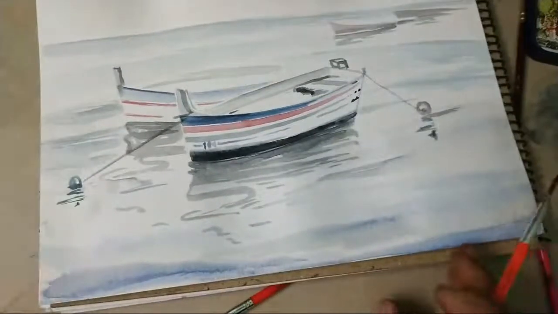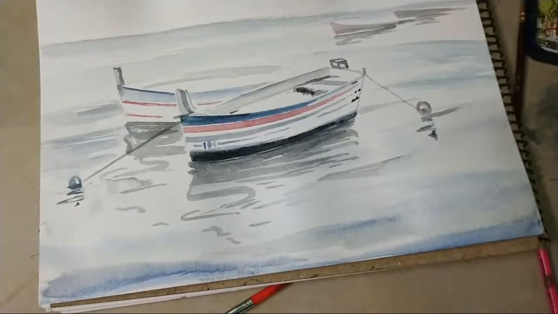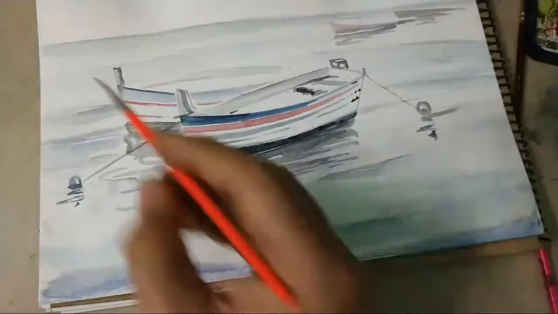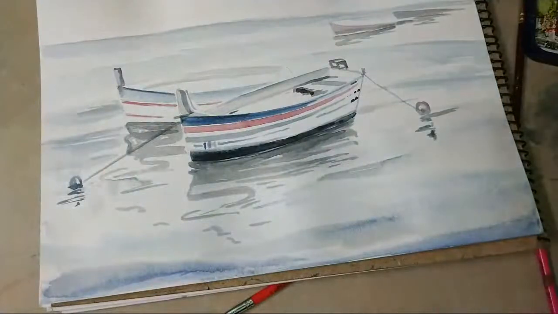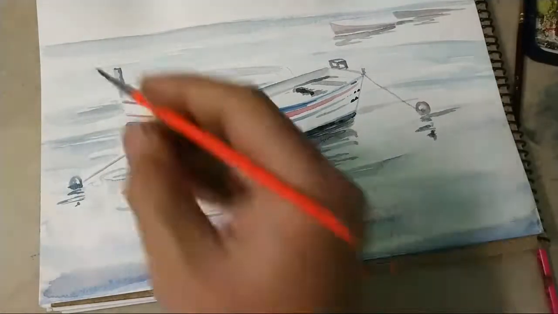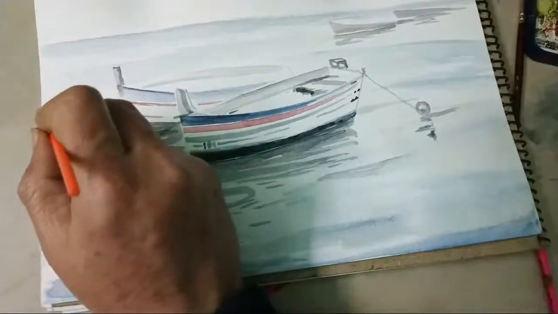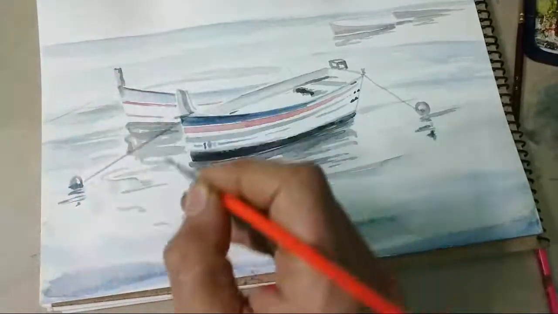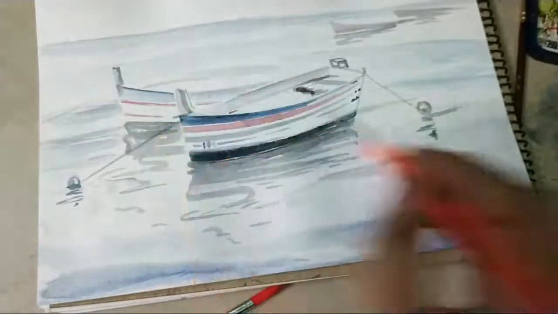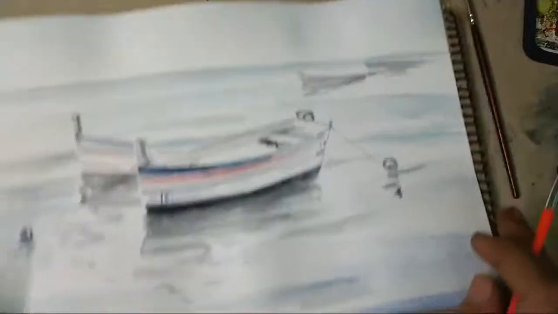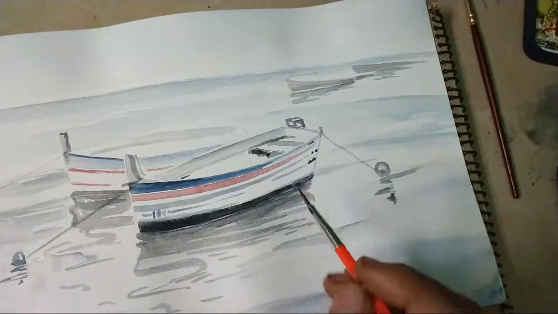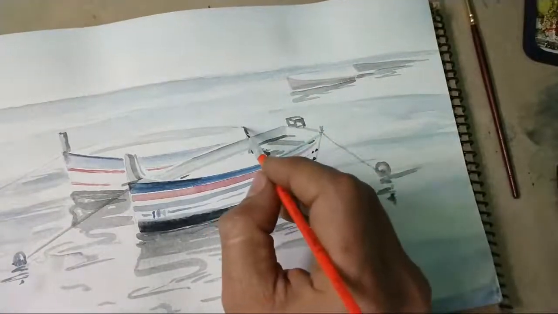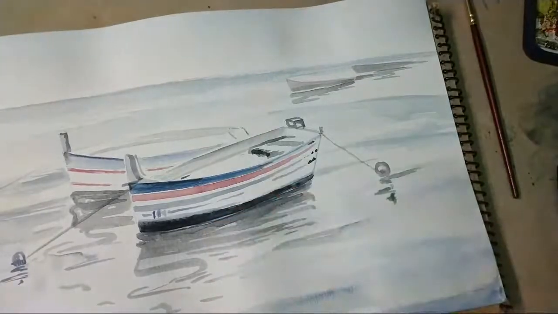You can see this. The upper boat also is having it. So this is far away. So here the rope or the chain will be longer. So these things which are there in the boat, they help to create a flow in the painting. Otherwise it will look flat.